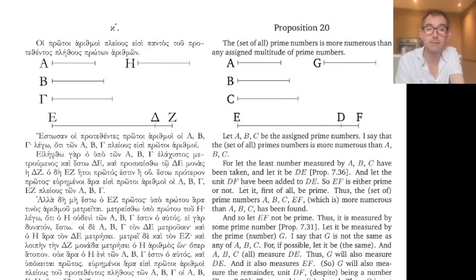This is from Euclid's Elements, so this is the most famous textbook of all time. It was written in 300 BC, and it shows you how sophisticated reasoning in ancient Greek society was. This is in fact a proof of the fact that there are infinitely many prime numbers.